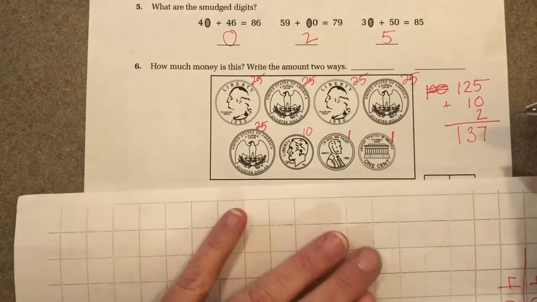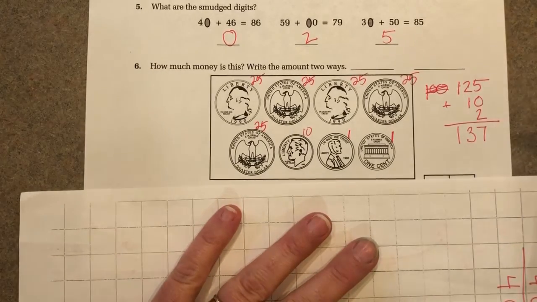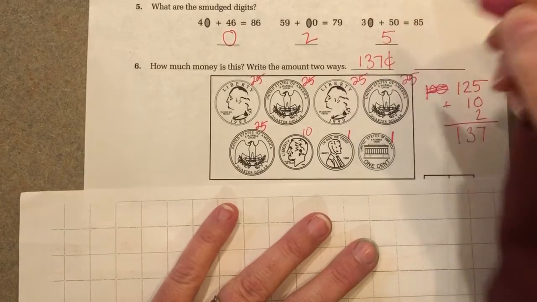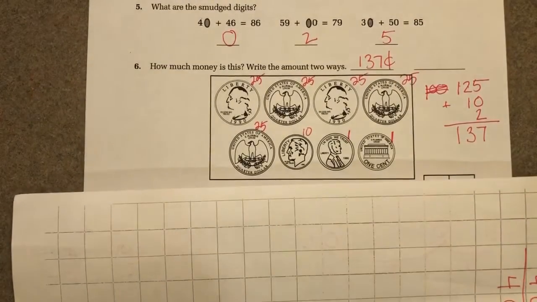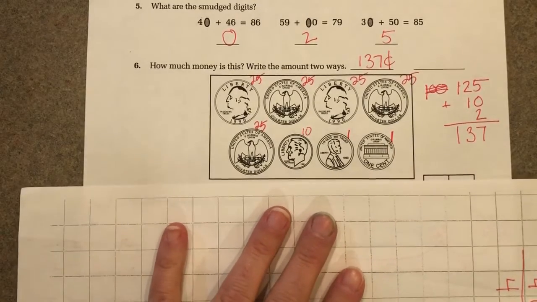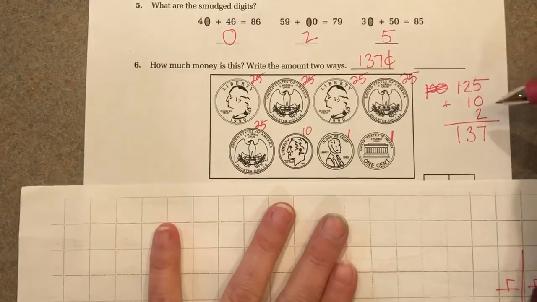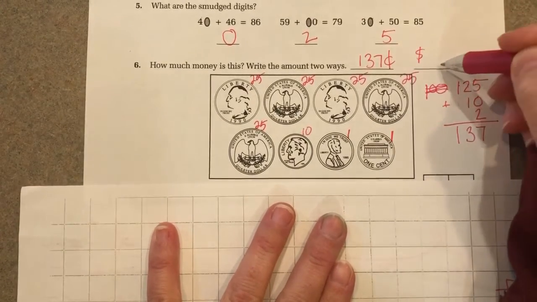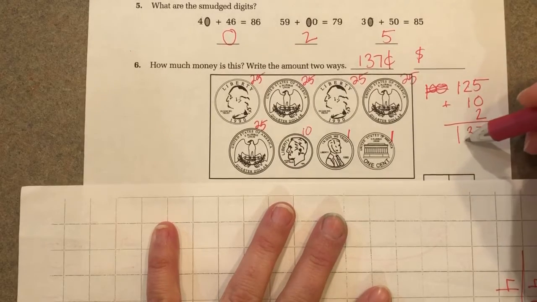So the two different ways we could write this. We can write it as cents, 137 cents. That is always correct, even though it's not the way we normally see it, or even the easiest way to do it once you get into larger amounts of money. And remember, when we do dollars and cents, we put the decimal point 2 places in.